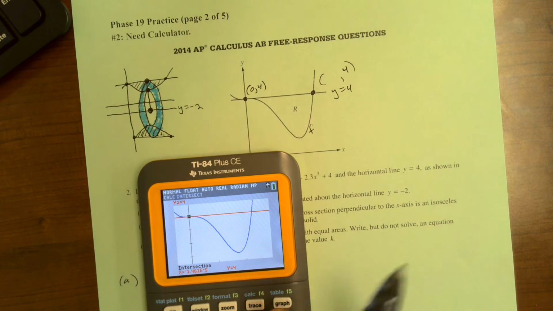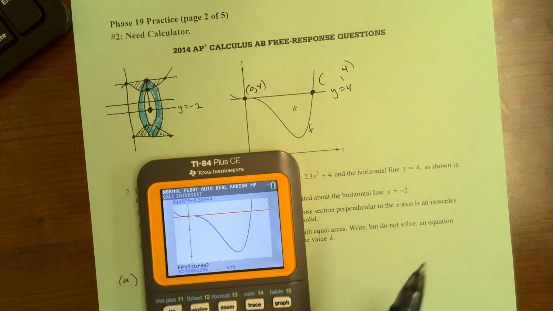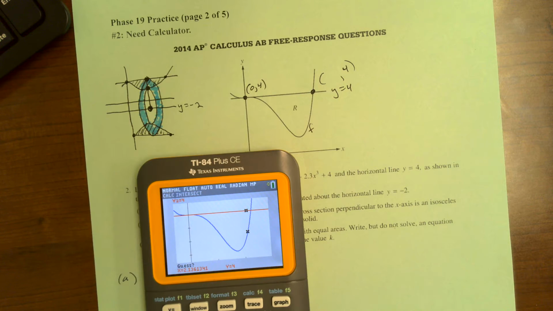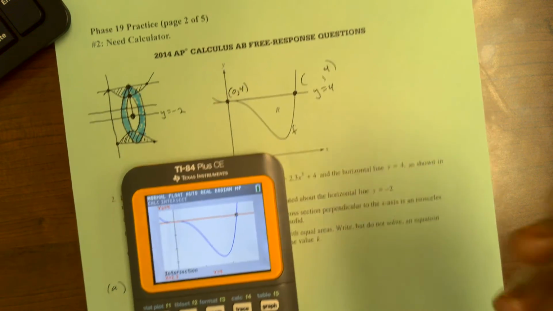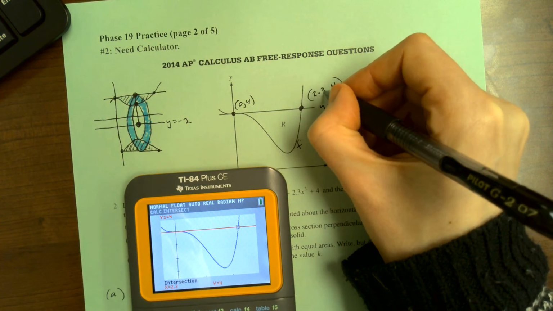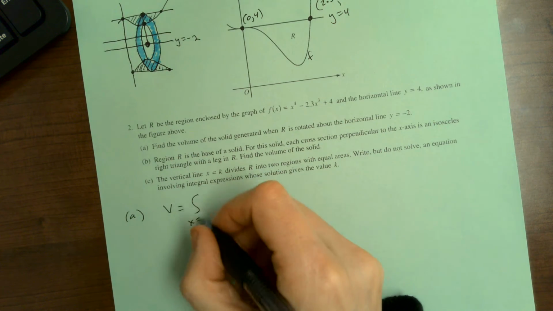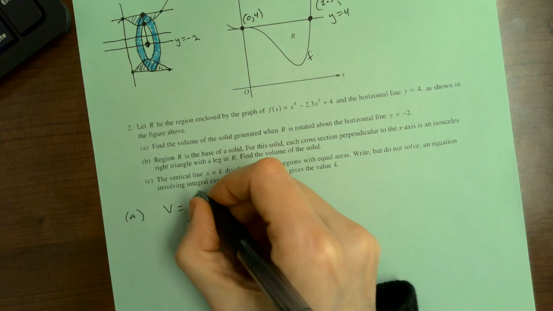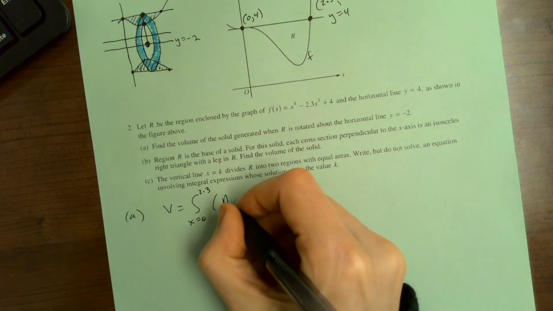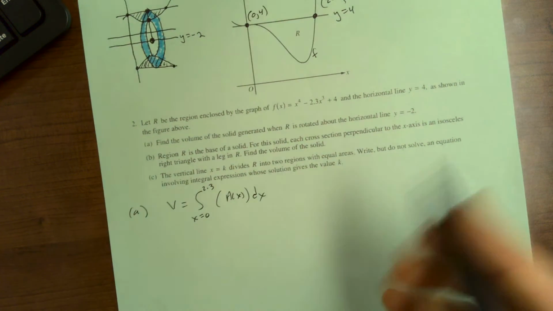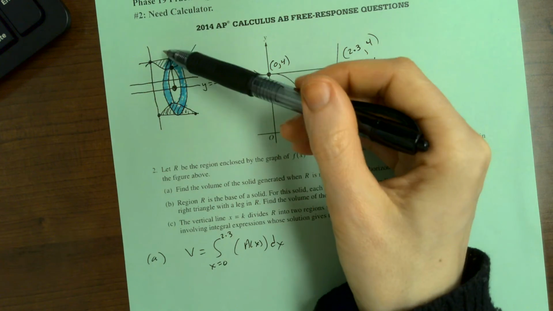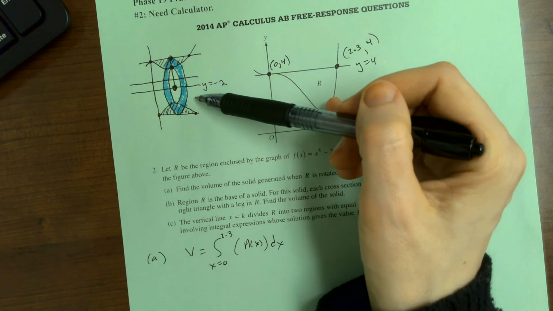And then this one, I just have to move closer to it, is 2.34. So I don't even need to store anything. 2.34. So volume is going to be the integral from x equals 0 to 2.34. And then in here, I need the area of each cross section. And these cross sections are all washers.